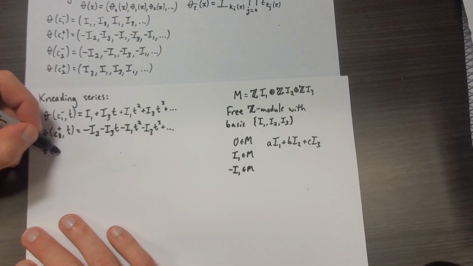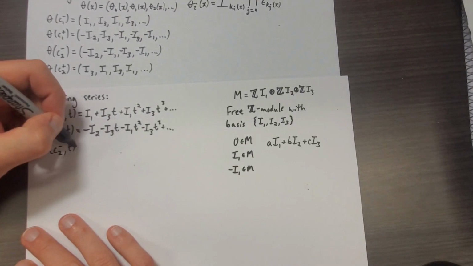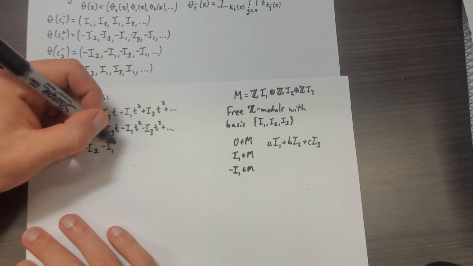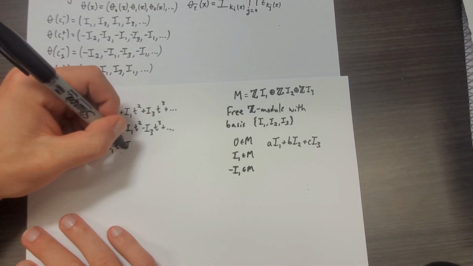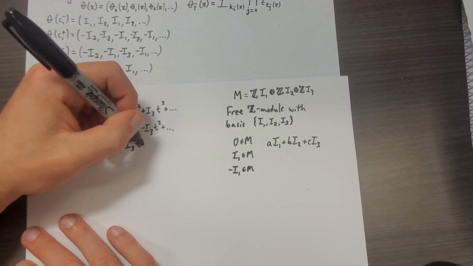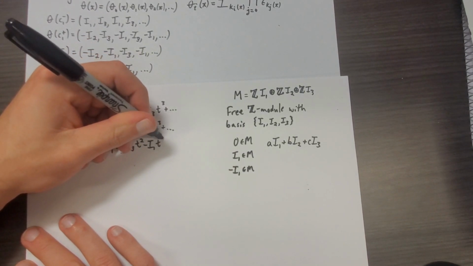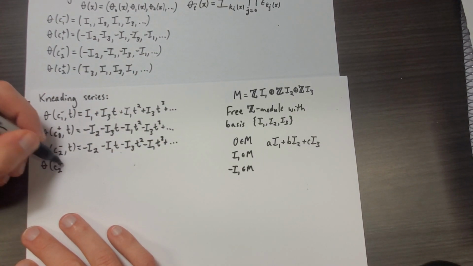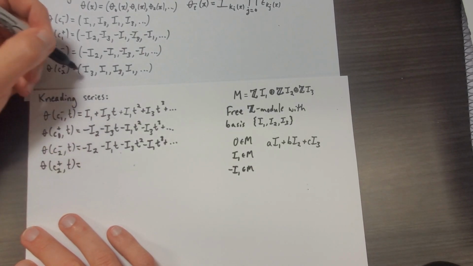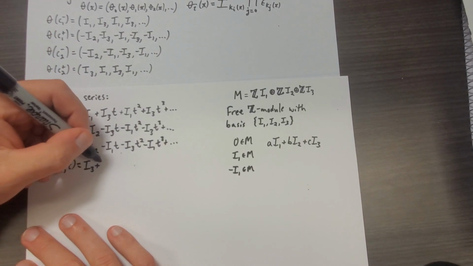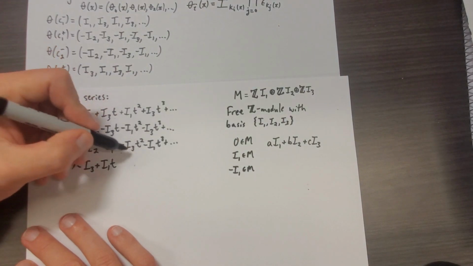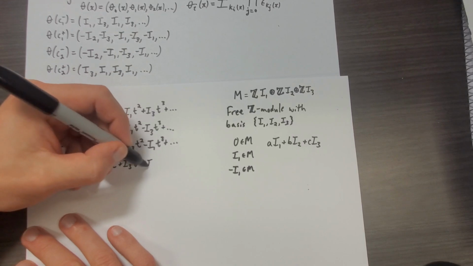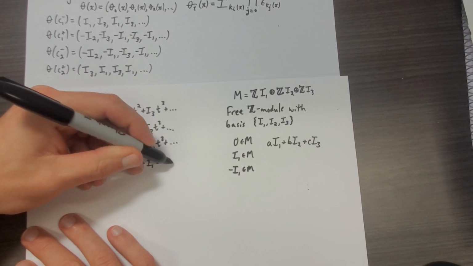For C2 minus, you get a Kneading series which is negative I2 minus I1 T minus I3 T squared minus I1 T cubed plus ... And for C2 plus, you get I3 plus I1 T plus I3 T squared plus I1 T cubed plus, and so on.